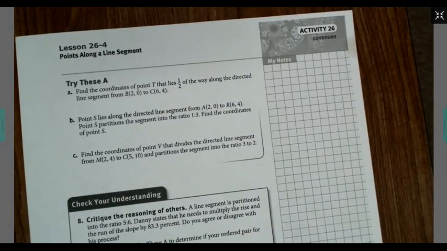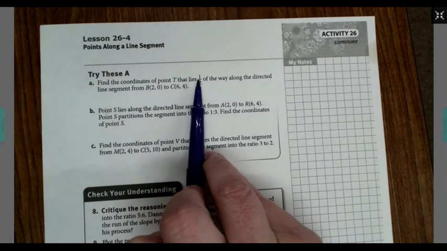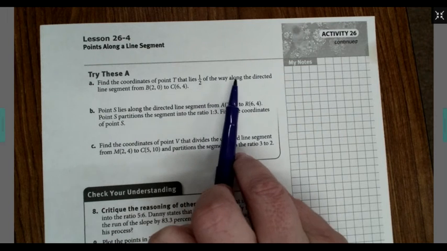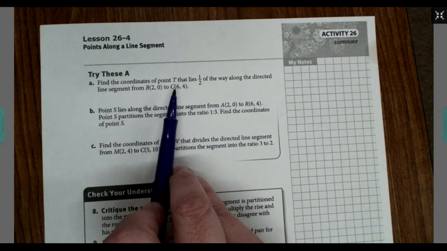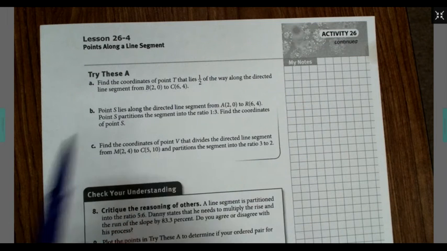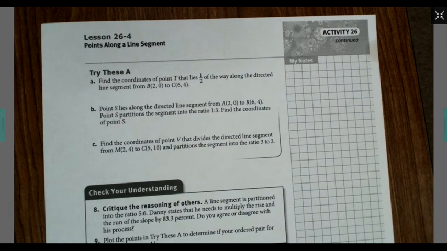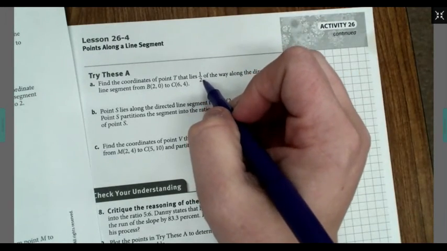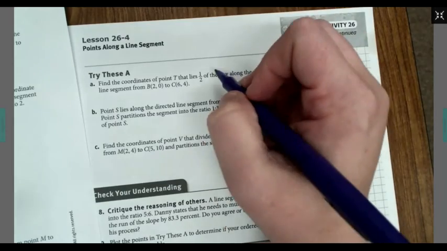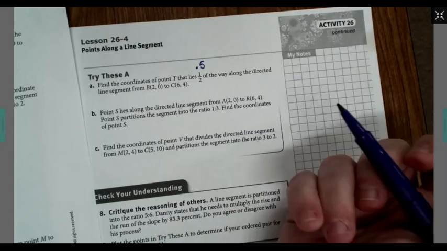It says, find the coordinate of point T that lies half of the way along the directed line segment from B, which is 2, 0, to C, which is 6, 4. All right, we're going to do the way that they thought about this, okay? They first calculated, well, our percentage is 0.5. We don't have a ratio. We're given a fraction. So our percentage is 0.5.